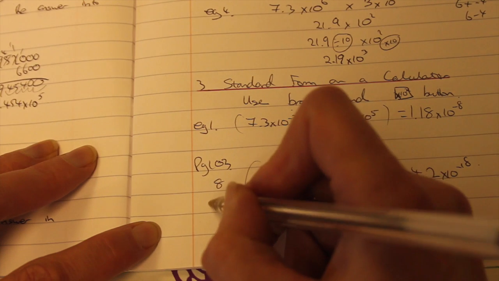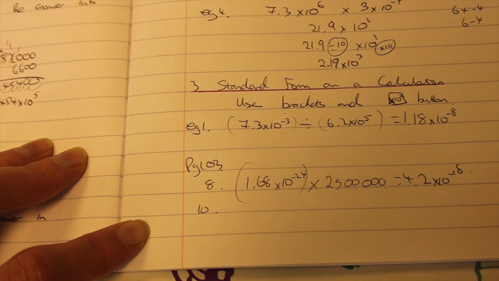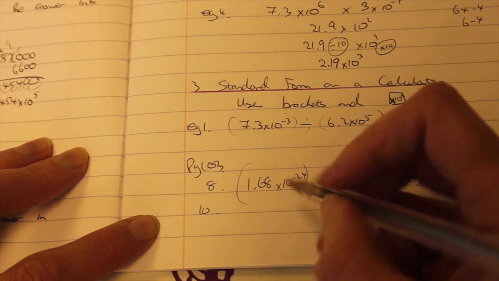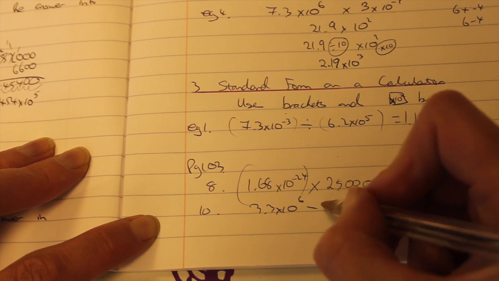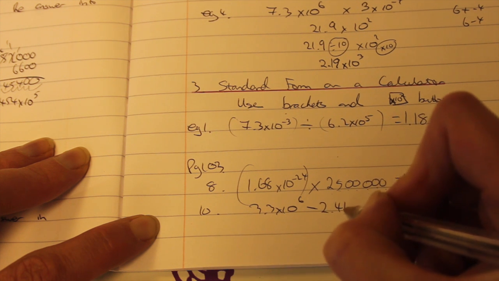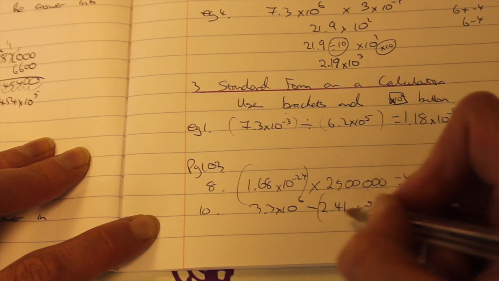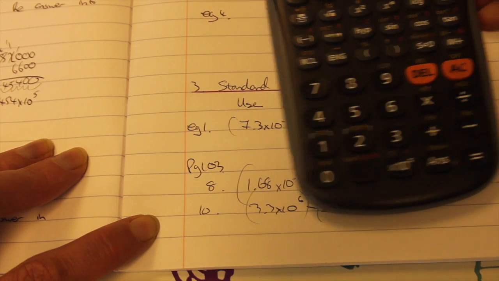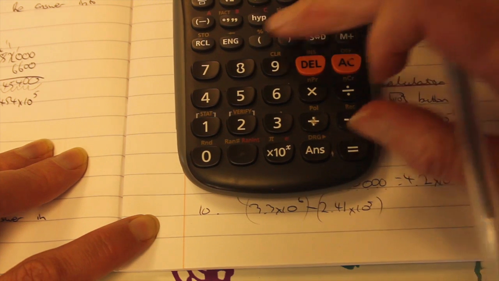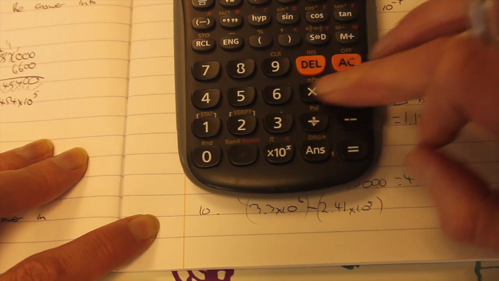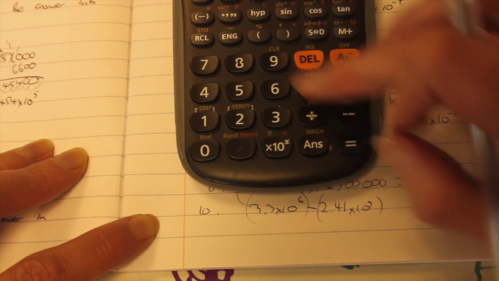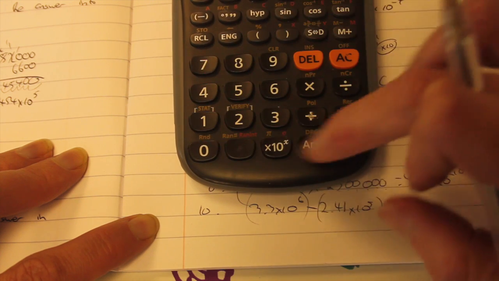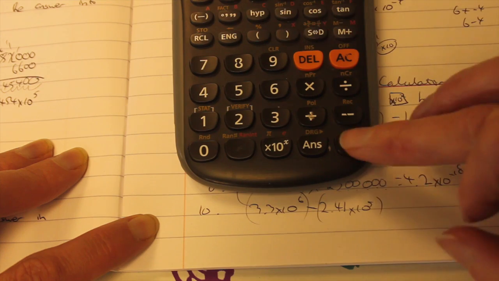Question 10 from the same page says, the area of India is 3.3 times 10 to the 6, and the area of the UK is 2.41 times 10 to the 5. What's the difference between them? So just writing it out, the calculation I'm going to put in, bracket the two numbers together, and again just using the calculator. So it's going to be brackets 3.3, standard form, 6, close brackets, minus, open brackets, 2.41, standard form, 5, close brackets, equals.